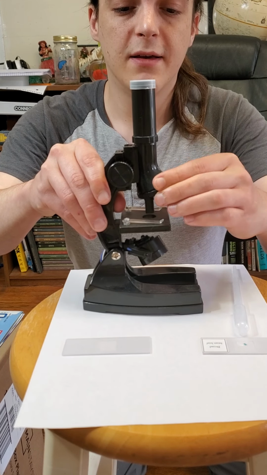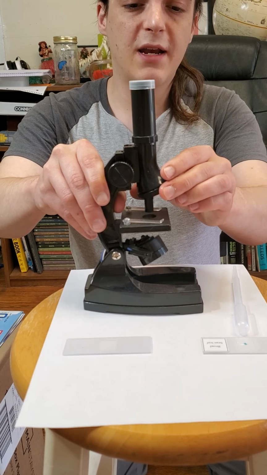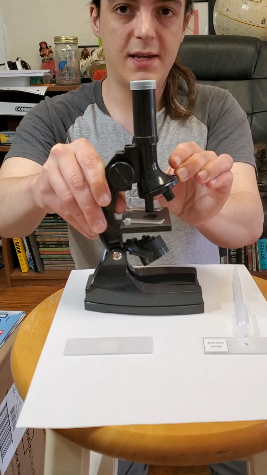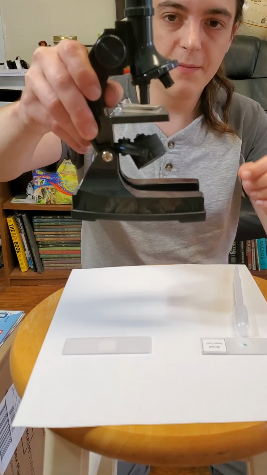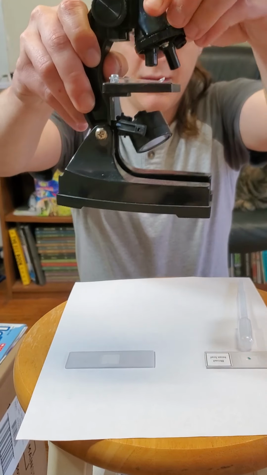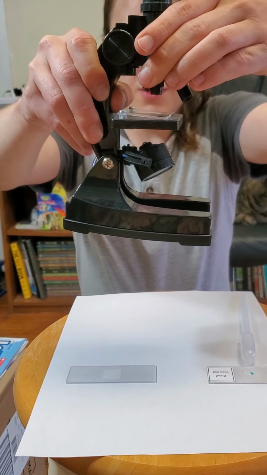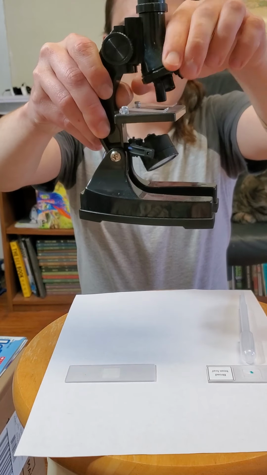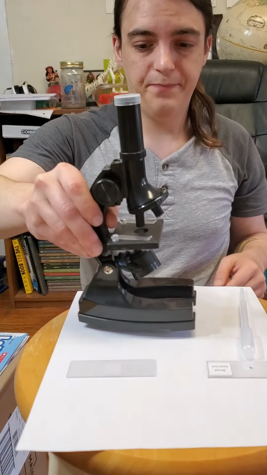I've got 450 times magnification, that one, and then 900 times magnification. You'll notice as I turn it that each lens is longer. Your smallest magnification is the smallest lens, and your biggest one is the longest one.